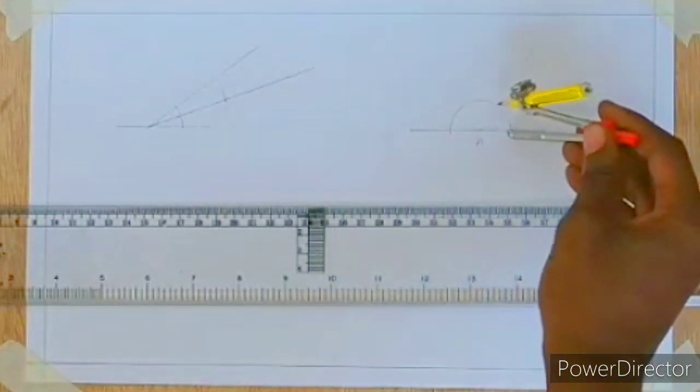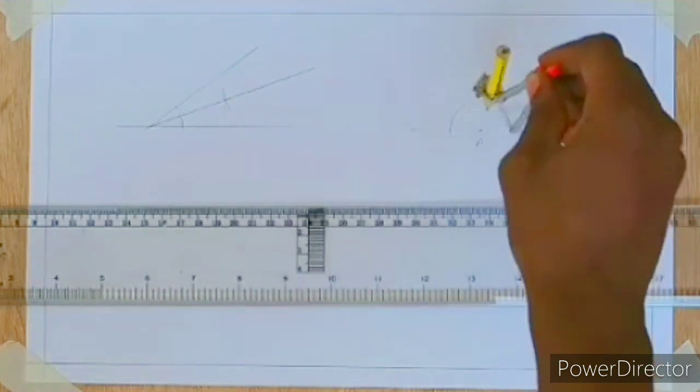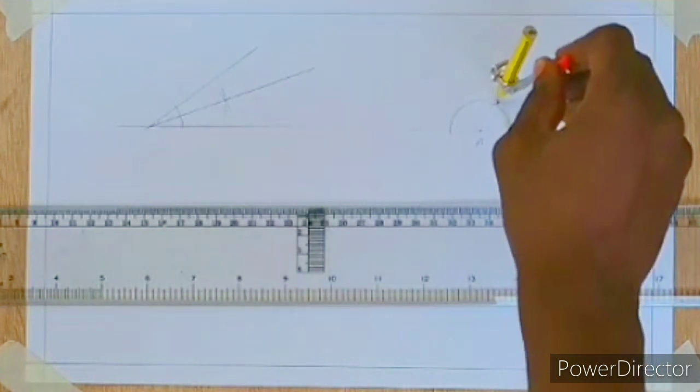Then come to this point with the same radius. Then you arc.